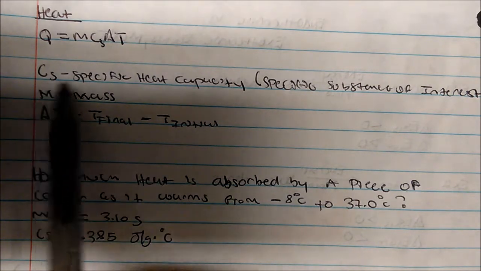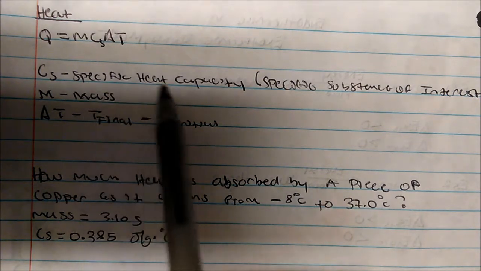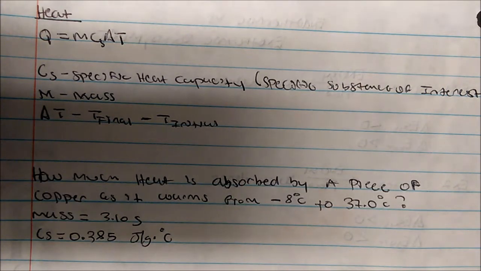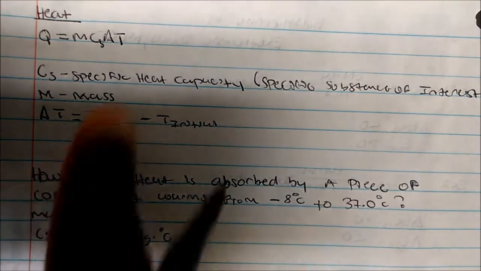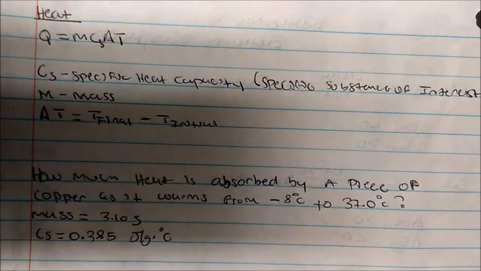So this number will vary. If we're talking about water, then we'll see a different specific heat. If we're talking about copper, we'll see a different specific heat. If we're talking about aluminum, there's going to be a difference. So this number varies, and this number should always be given to you. Now the mass, obviously, should also be given to you. You could solve for mass in different scenarios, but again, these are variables that are usually given. And then delta T, which is important, delta T is equal to the final temperature minus the initial temperature. So that's something we need to be careful about.